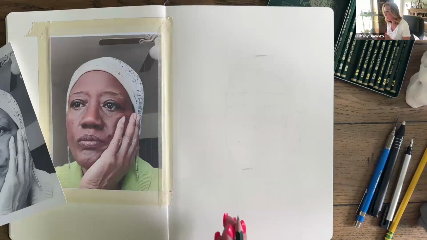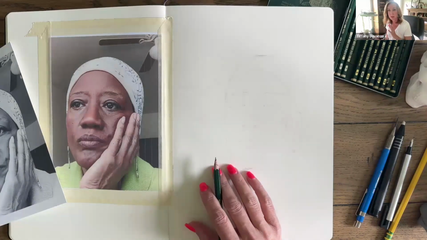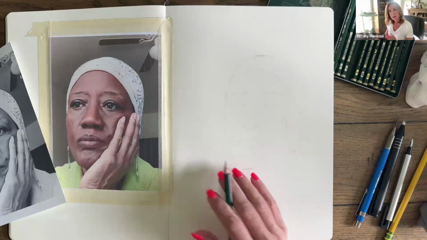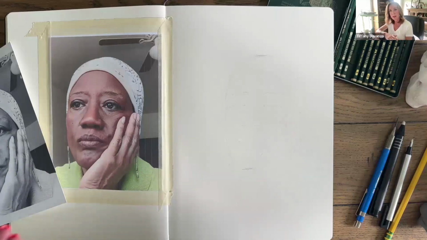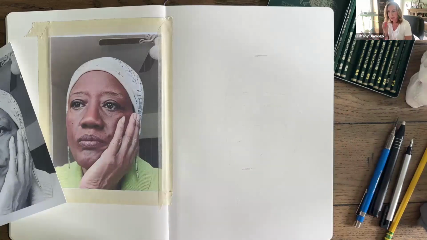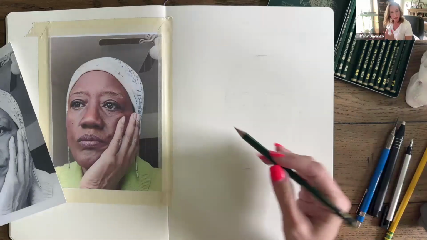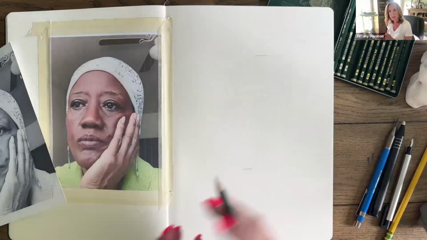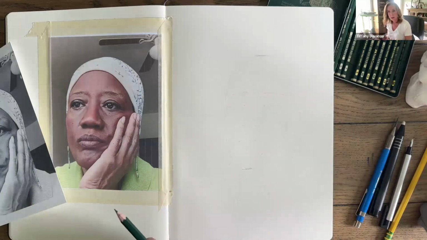Soft, medium, or hard charcoal pencils. Charcoal is fabulous to use on this drawing. I would start by going from soft to hard. The reason I would do that is it's just a little looser, and then the hard is going to allow you to get finer details. So once we get into drawing the eyes and stuff, you'll want a harder pencil or a harder charcoal.